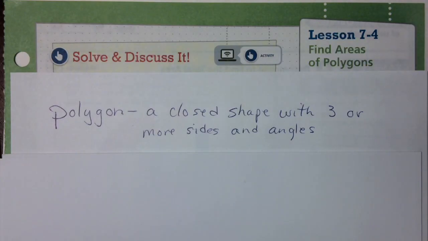Okay, students, today we're going to talk about a word that you've run across maybe a time or two, and I haven't officially given you the definition of it, but you've been working with some polygons. Now, the mathematical definition of a polygon is a closed shape with 3 or more sides. So we have 3 sides, 4 sides, 5 sides, any number of sides. And of course, if it has 3 sides, it's going to have 3 angles. So 3 or more sides and angles.